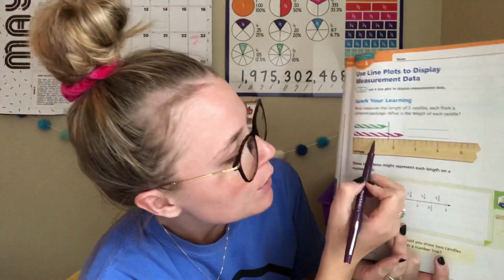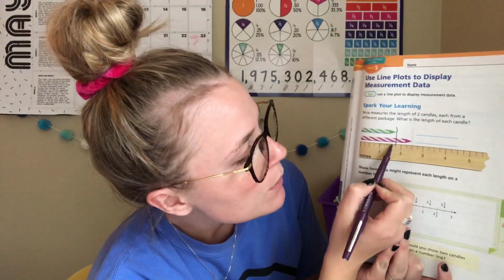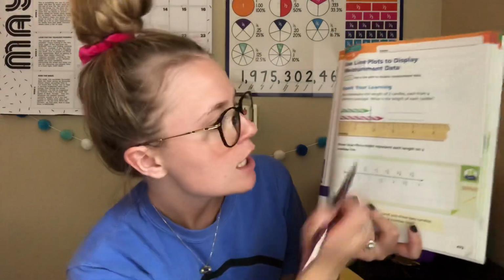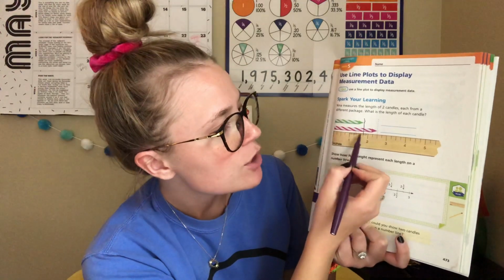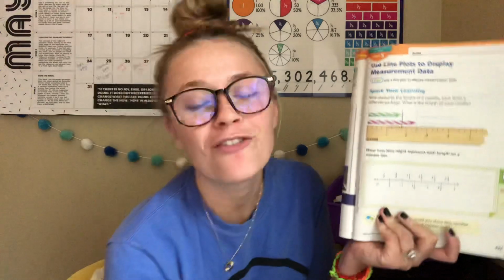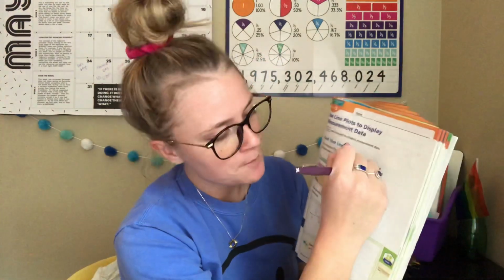We have 1, 2, 3, 4 parts until the next whole inch. So we're past 1 whole inch, and then we're at 1, 2, 3 out of the 4, or 3/4 of an inch. So we're at 1 3/4 for the green one.